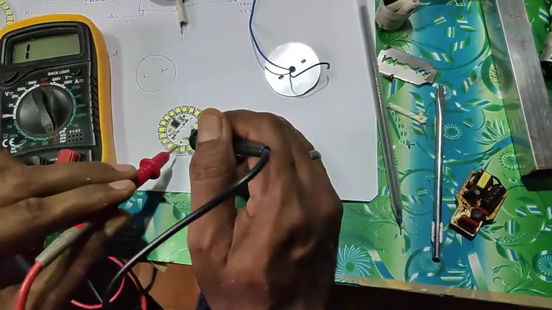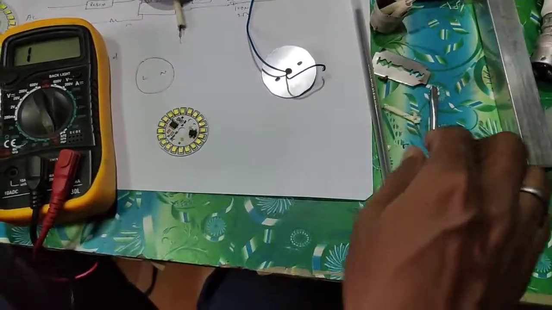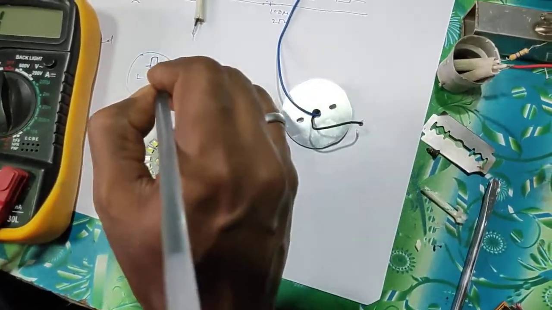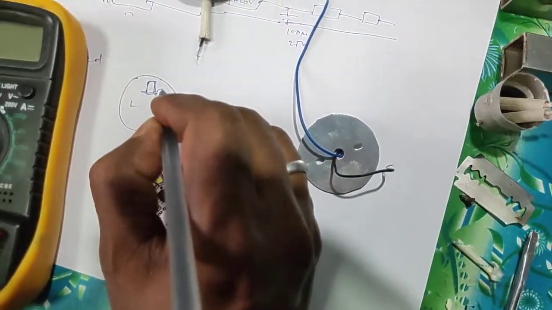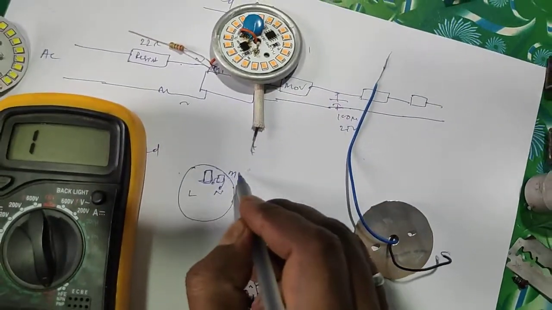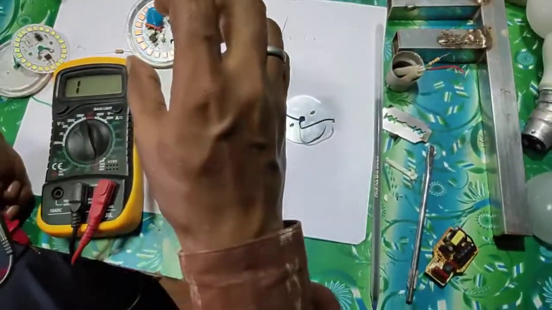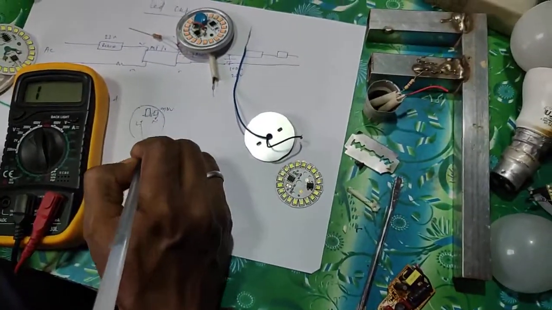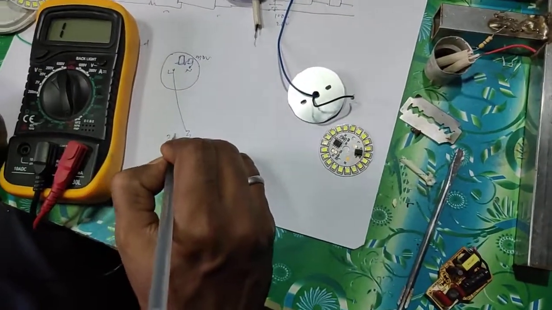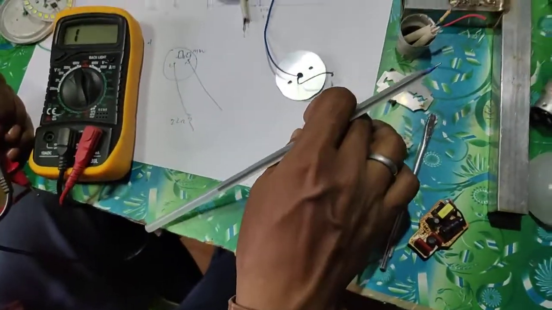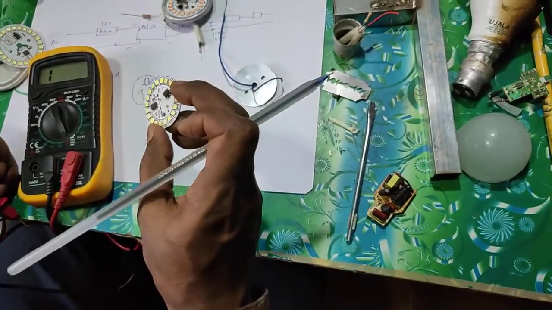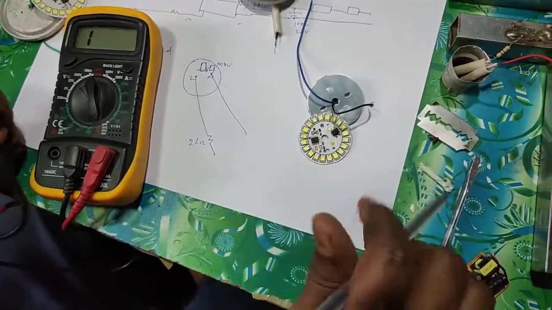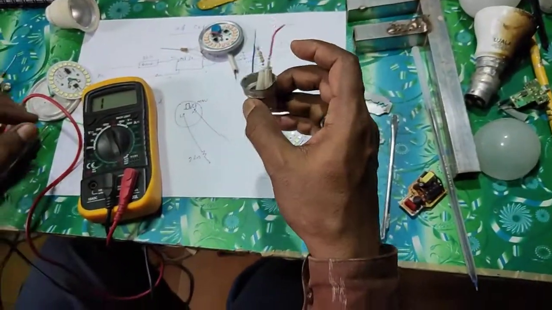So what will you do at the neutral point? This is a rectifier IC, so this point will be connected to a MOV. In this circuit I use a MOV. Another is the line phase, where you use a 22 ohm, only for protection. In a MOV there is no protection of the circuit, so when you purchase from the market you have to connect a 22 ohm. This will be connected.